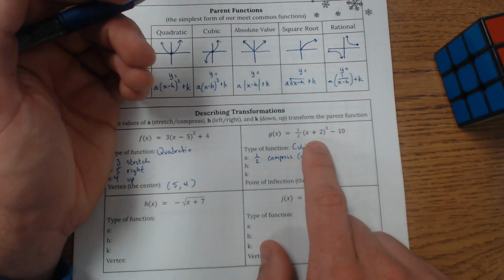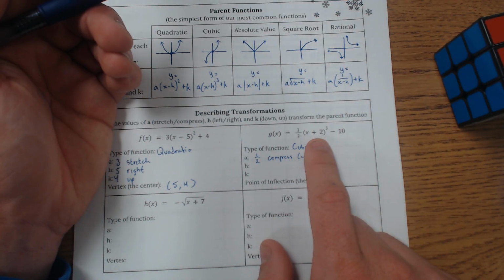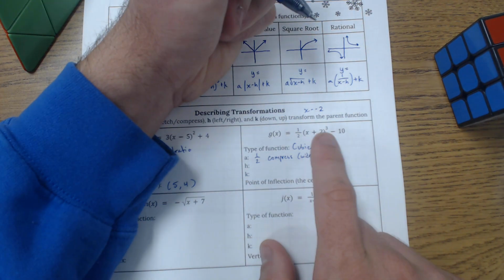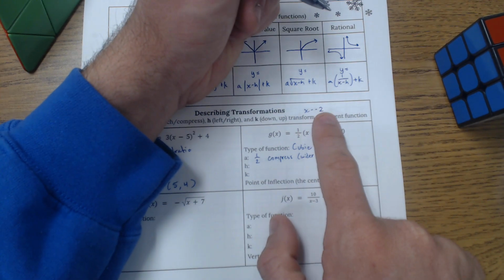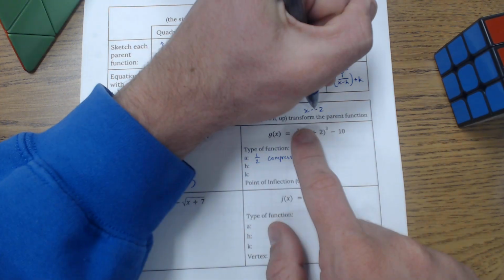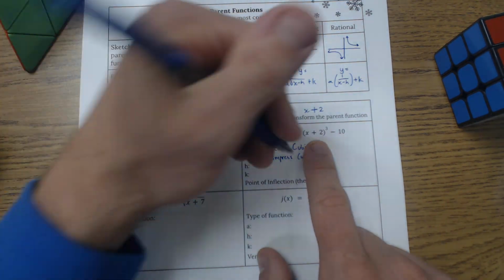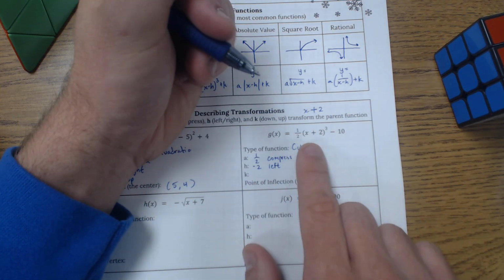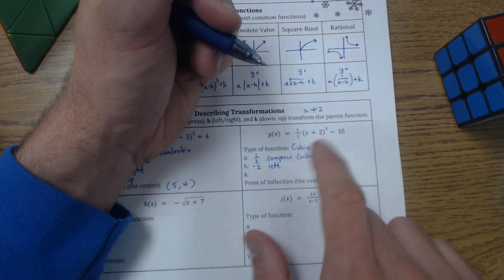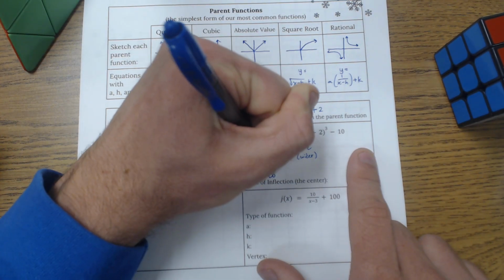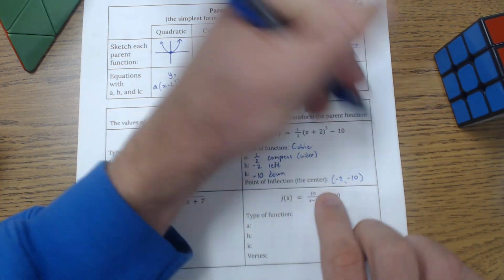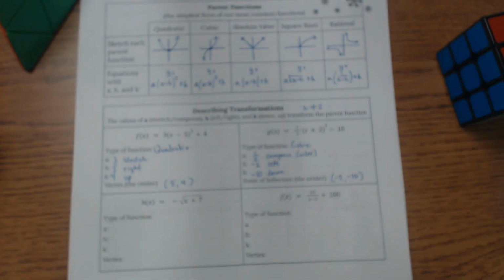The h, it used to be x minus h in there. So this h must be a -2, because if it's x minus -2, that's what becomes positive. So the h is like the opposite of how it looks. You can think of that. The k on the end, -10, that's going to move it down. That point of inflection is at (h, k), (-2, -10).